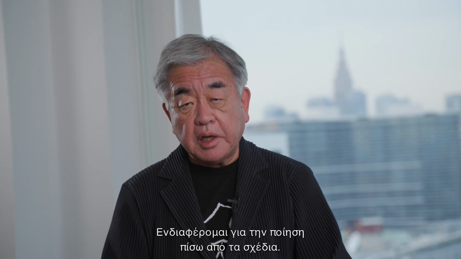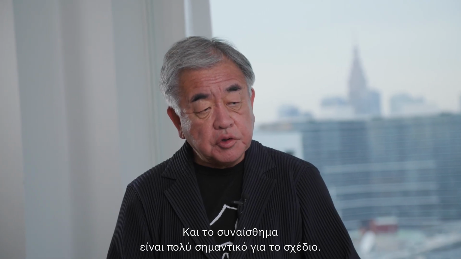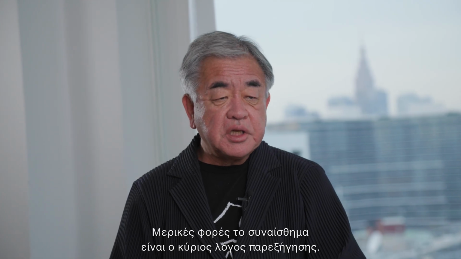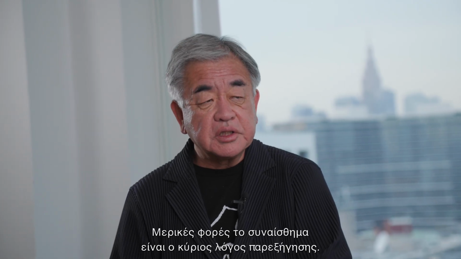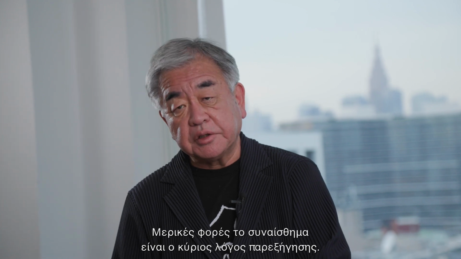I was interested in the poetry behind the design, and emotion is very important for design. But sometimes emotion is the mother of misunderstanding. Emotion is too direct and too strong sometimes. But onomatopoeia is a kind of scientific method. By that kind of primitive scientific method, we can go beyond emotion.